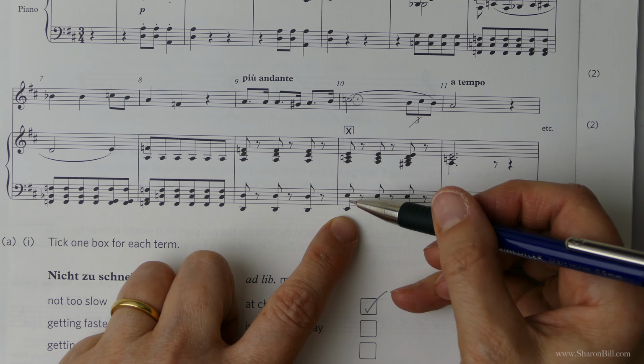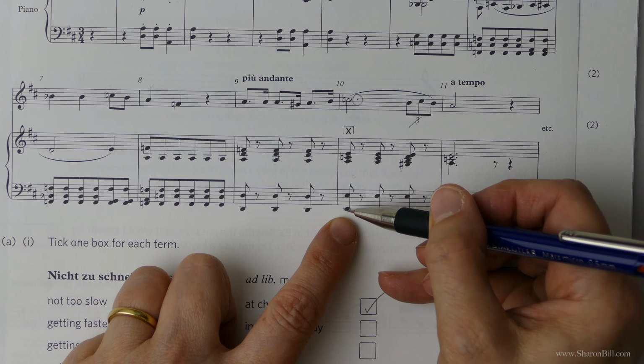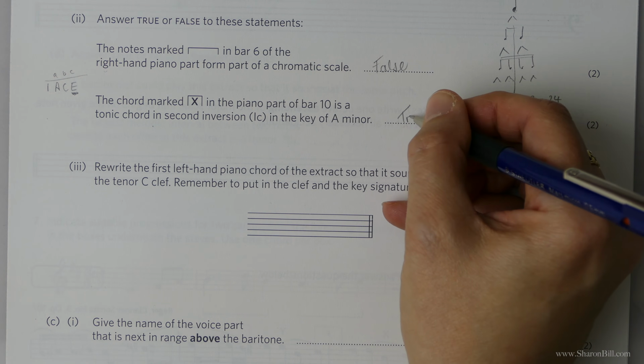So we have an E. We have an A, a C, an E, and the lowest note in the bass is an E. So actually, yep, that's true.